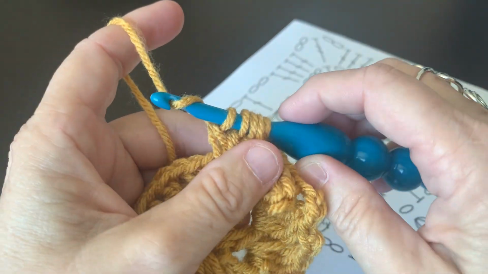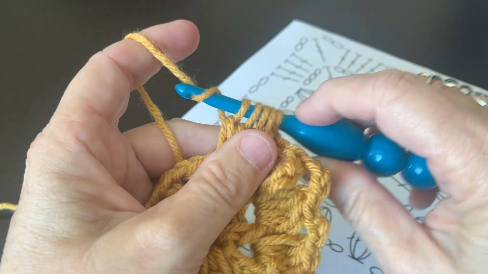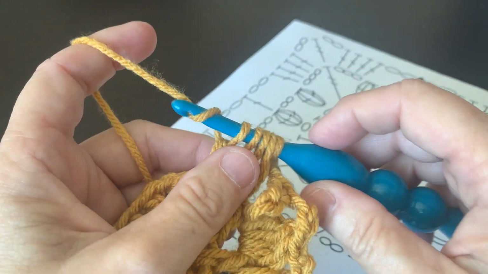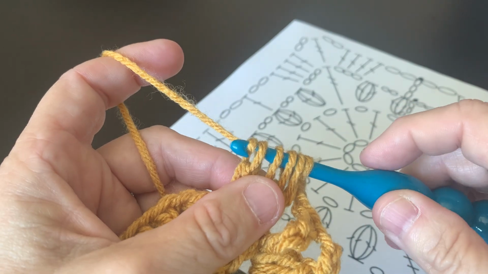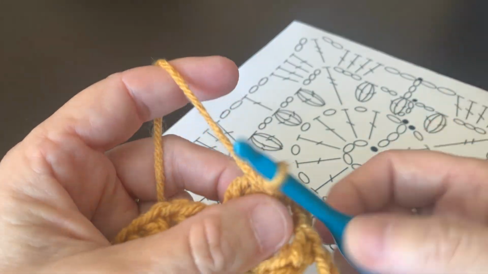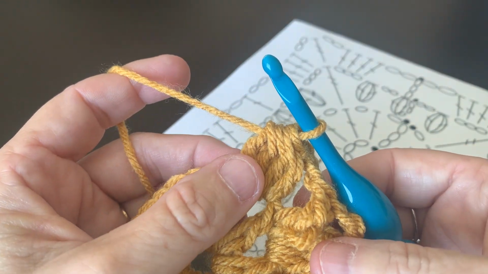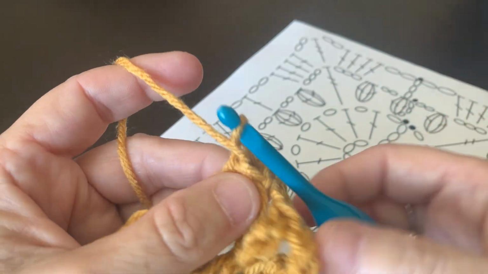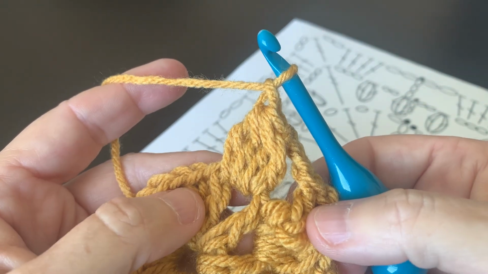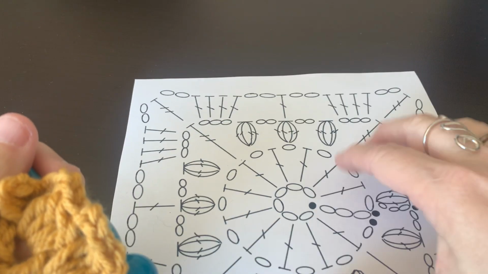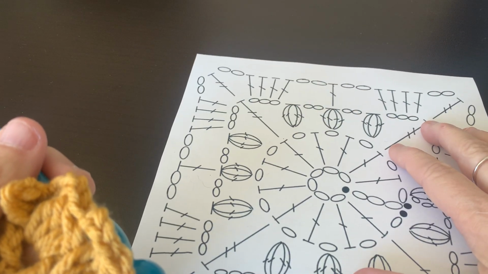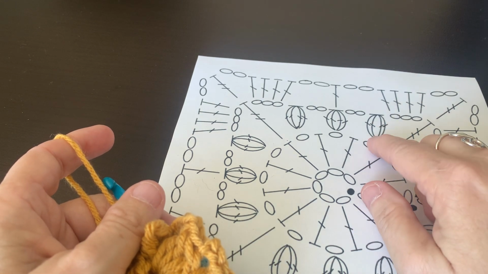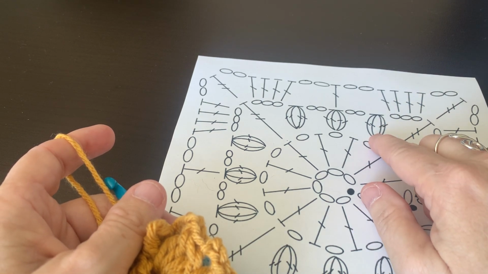So now we're going to yarn over and we're going to pull through all those loops. Come on, cooperate with me here. My tension's a little tight, and plus I'm using a very different hook than what I'm used to. So I'm going to yarn over and do like a chain 1 to keep this all together. Now we're coming around this way. It looks like what the pattern is asking us to do. We've just done this cluster right here.